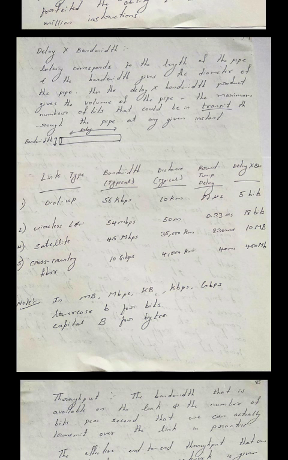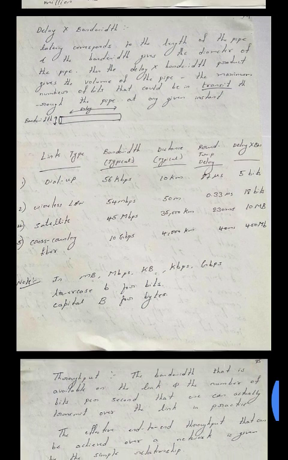Similarly, we have written for the wireless LAN, satellite, and cross country fiber. For that, it is 10 Gbps, the distance can be up to 4000 kilometers, and the RTT is 40 milliseconds. And the delay into bandwidth here is up to 400 MB. Okay, so this is all about the different types of links.